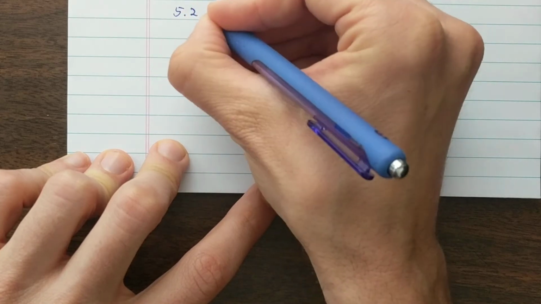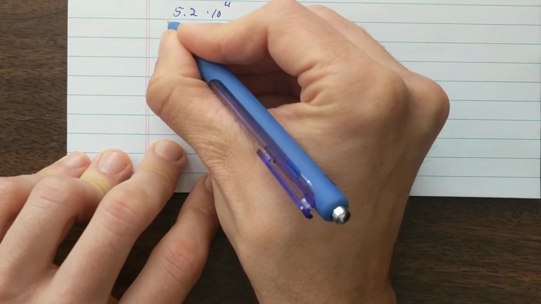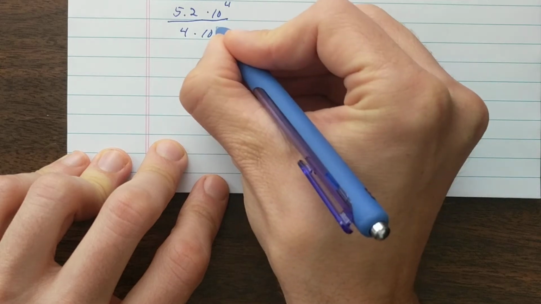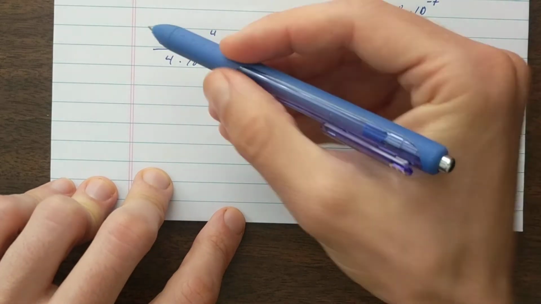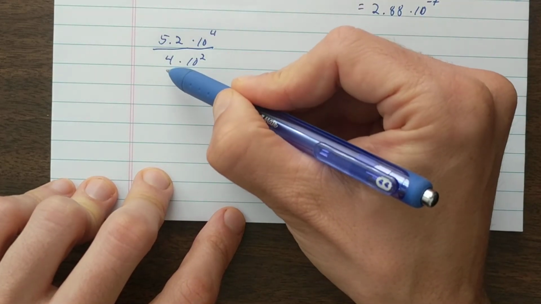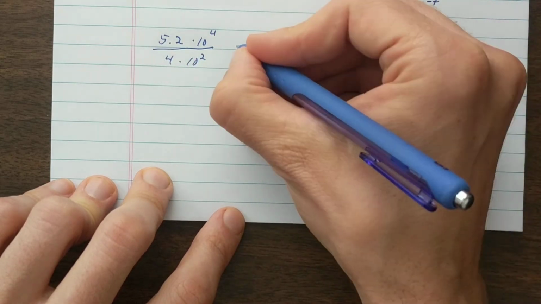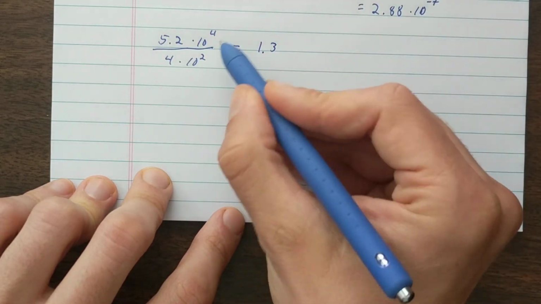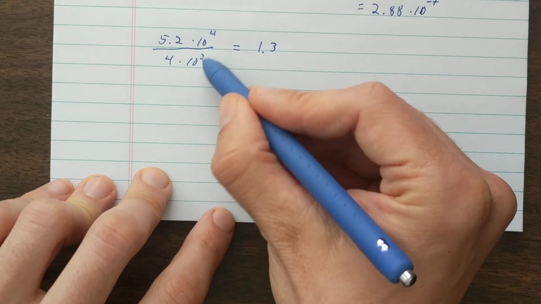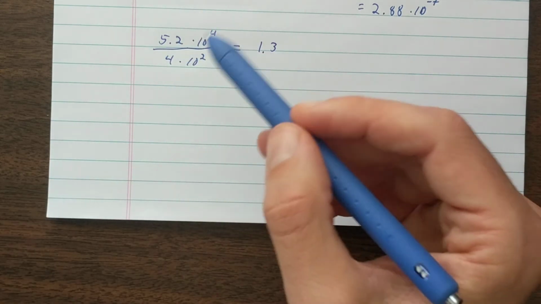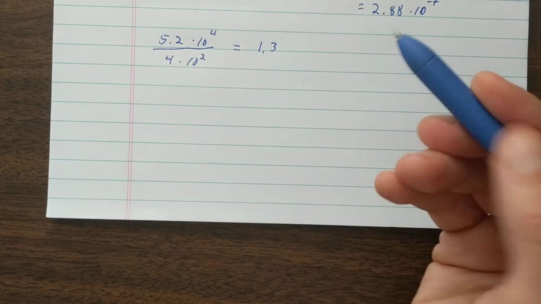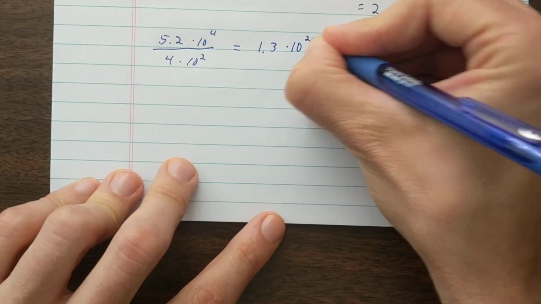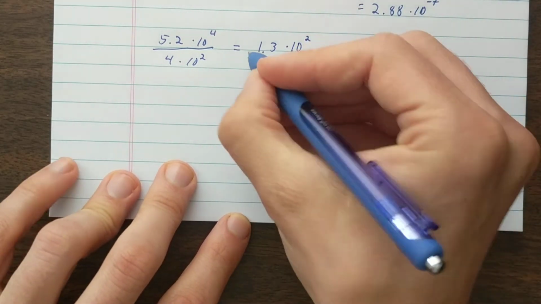So for division, let's try 5.2 times 10 to the 4th over 4 times 10 to the 2nd. Now, you can basically do the exact same thing as you did with multiplication. You can just treat your numbers. So 5.2 divided by 4 is 1.3. And then you have 10 to the 4th over 10 to the 2nd. Well, just like with exponents, when you divide, you actually subtract them. So what's 4 minus 2? This is going to be times 10 to the 2nd. And we're done.